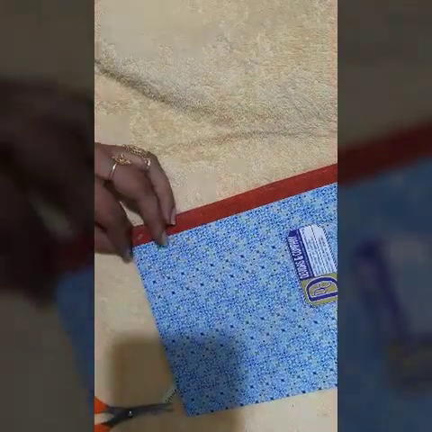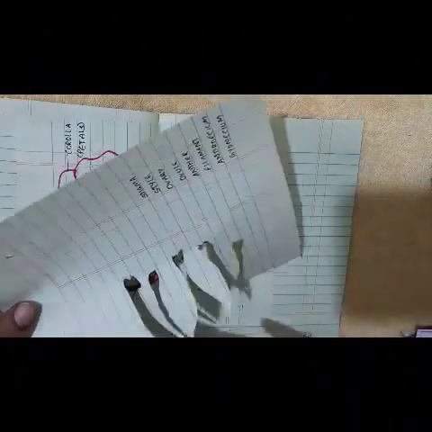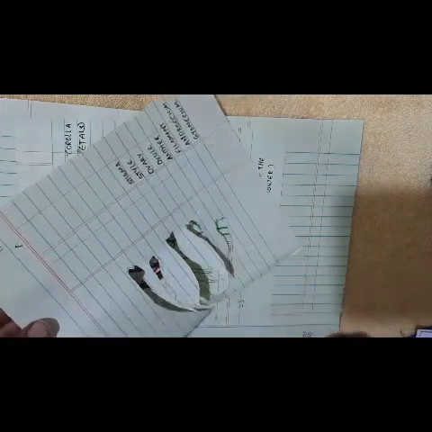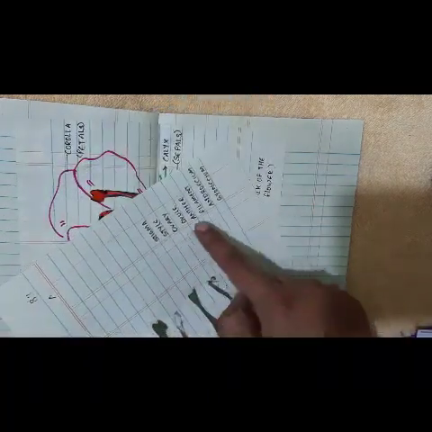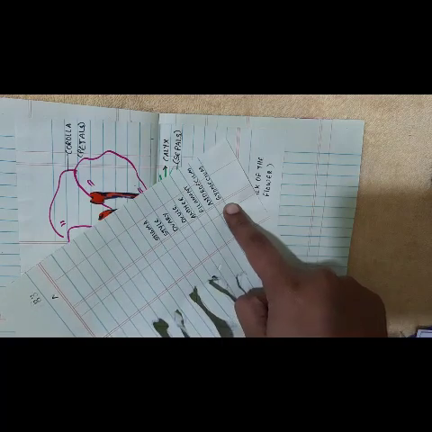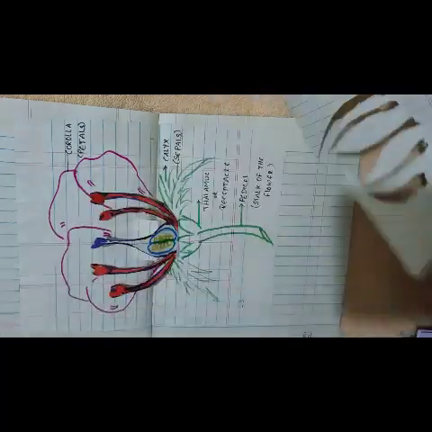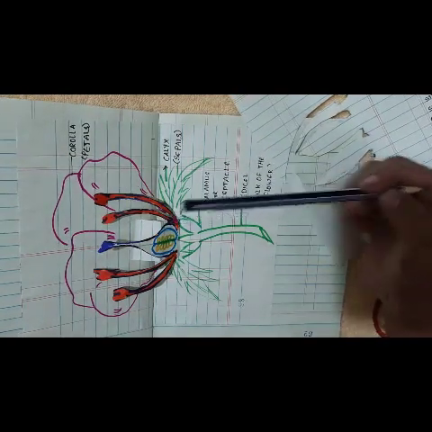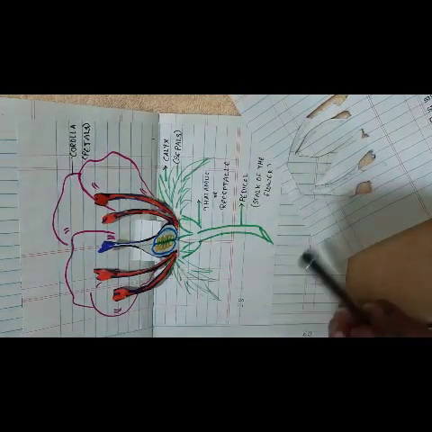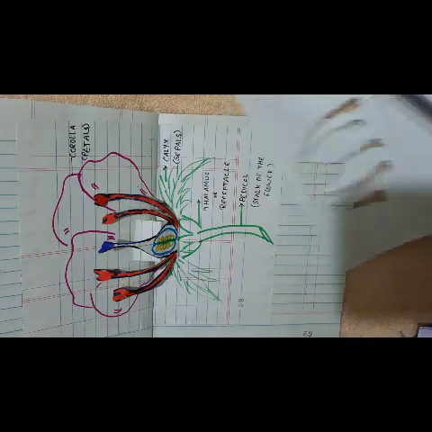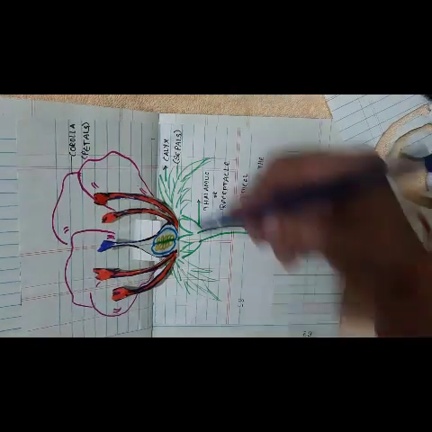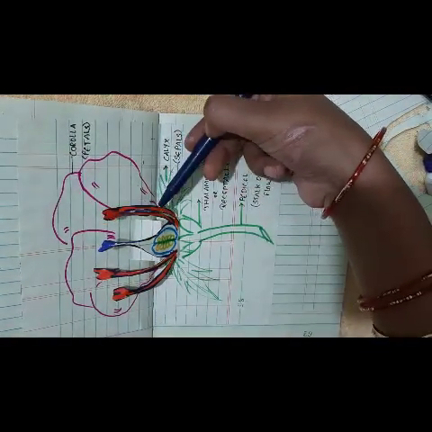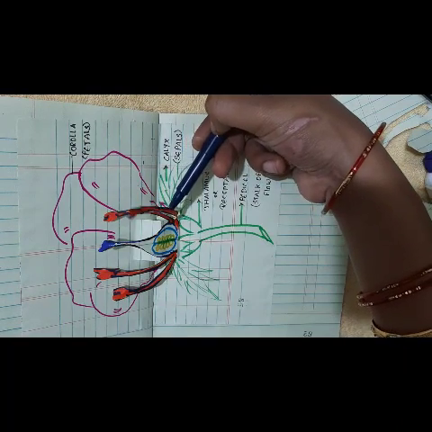All the best. So now I've taken the same rough paper where I have cut the image. Here I wrote all the parts of the inner whorl. Now let me explain the inner whorl to you. The third whorl of the flower is known as the androecium. The androecium is the male reproductive whorl of the flower, and it contains members known as stamens. This one is one stamen.